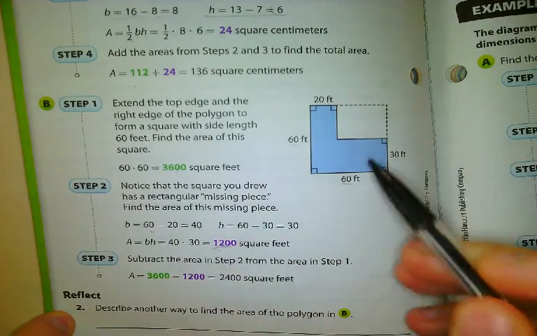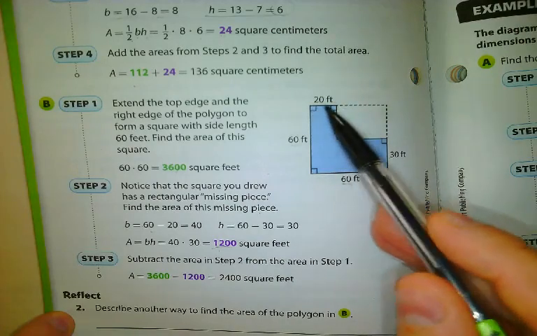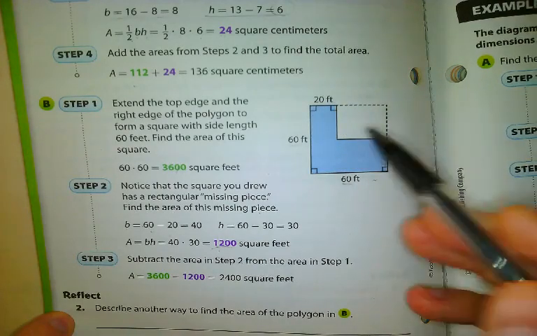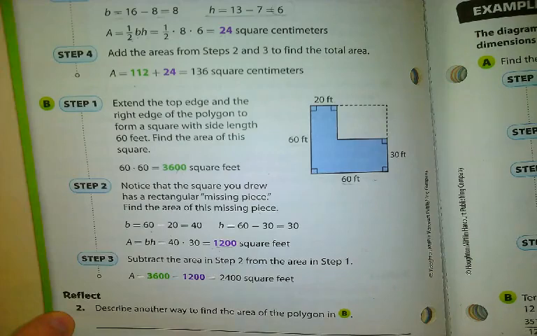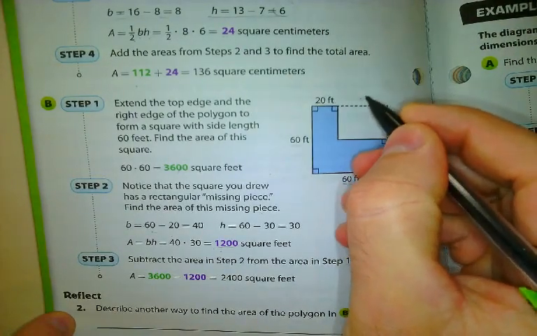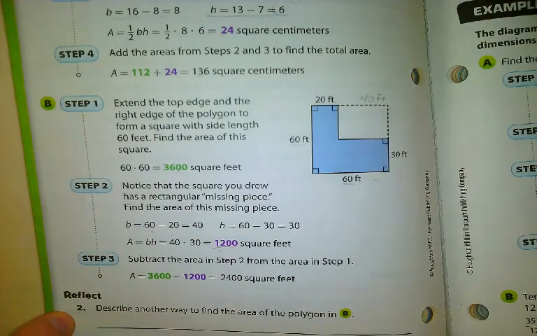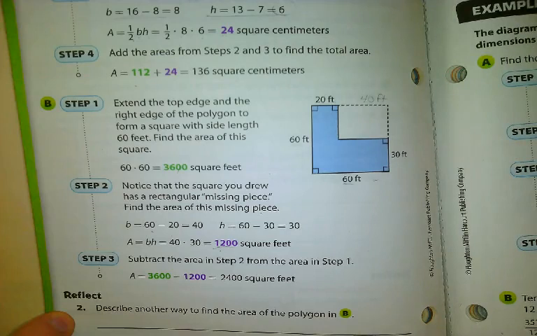Well, we need to figure out its base. So it says, alright, well the base total is 60, but we have 20 that's already showing. So we need to know that missing other part is 60 minus 20, which is going to give us 40. So our base for this missing piece is 40 feet.